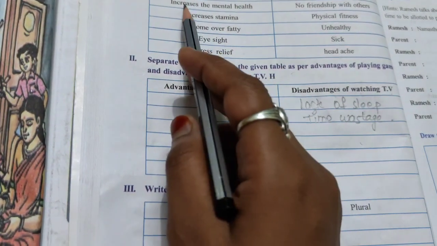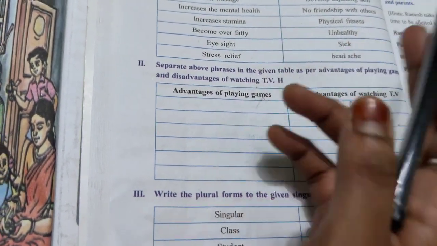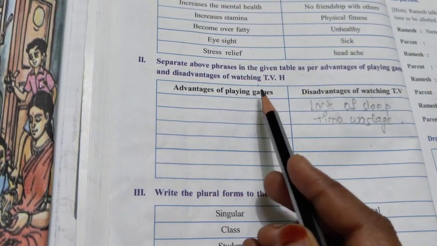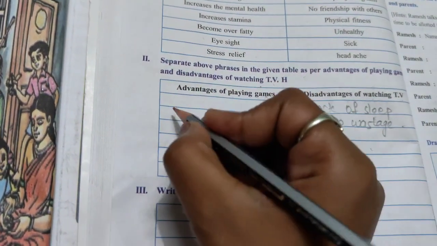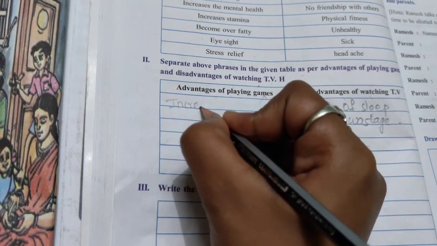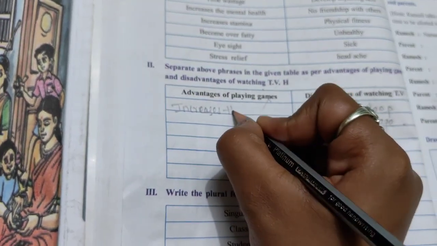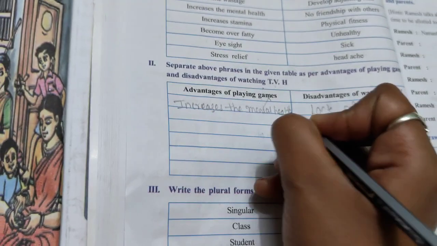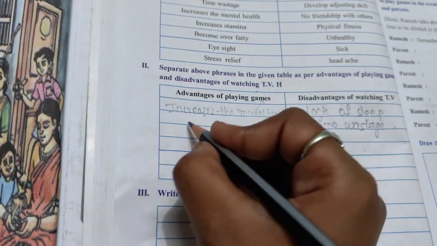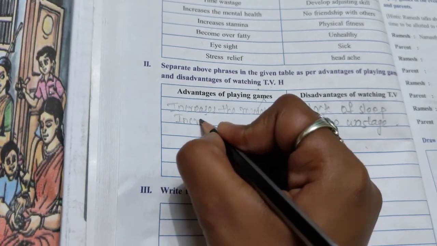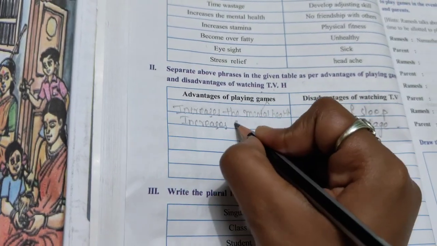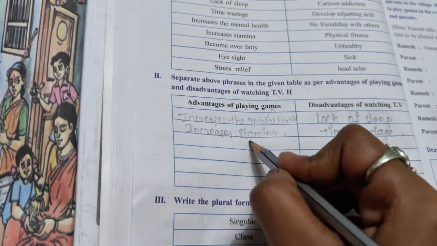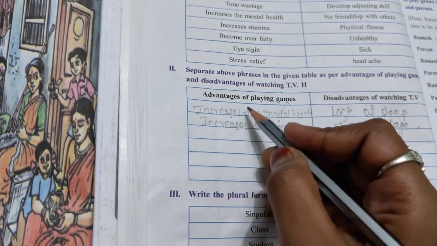And next one is increases the mental health. See, this phrase belongs to advantages of playing games. So here we can write increases the mental health. Next, increases stamina. If we go on playing games, it will lead to good physical growth, so it increases the stamina of the child. So increases stamina comes under the advantages of playing games.